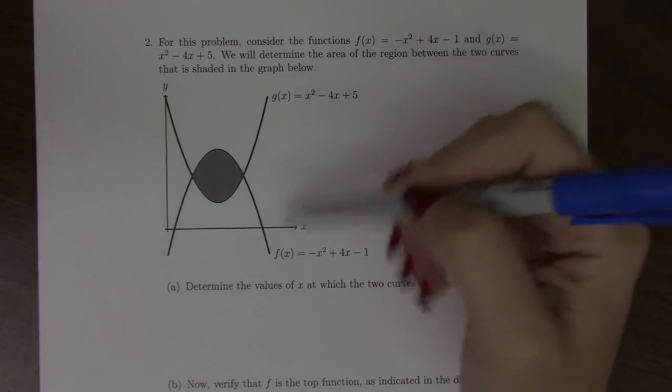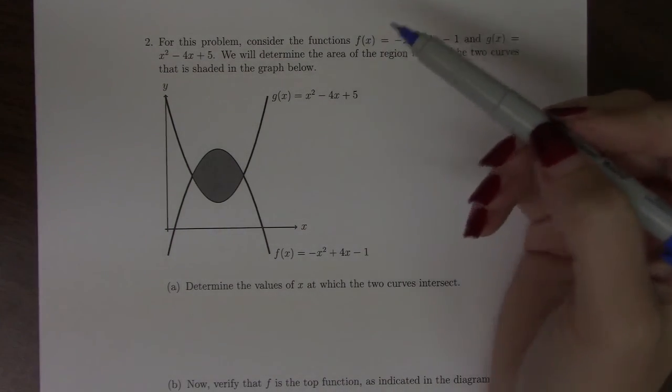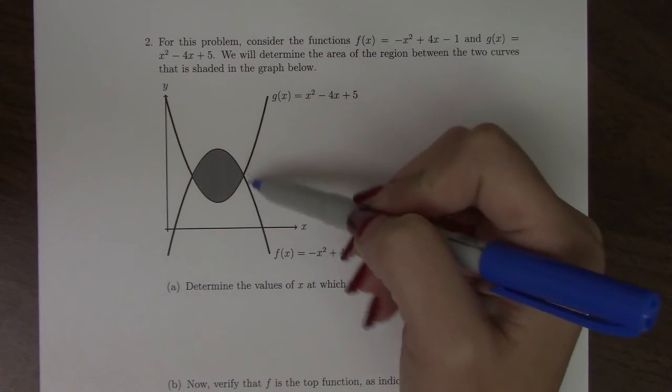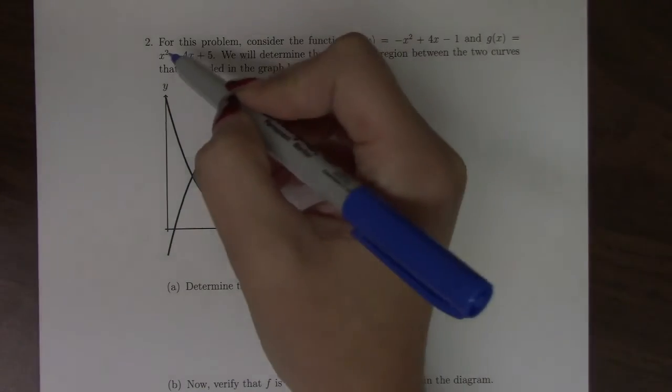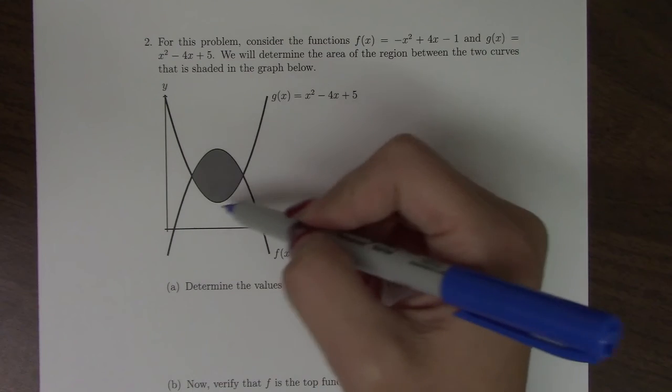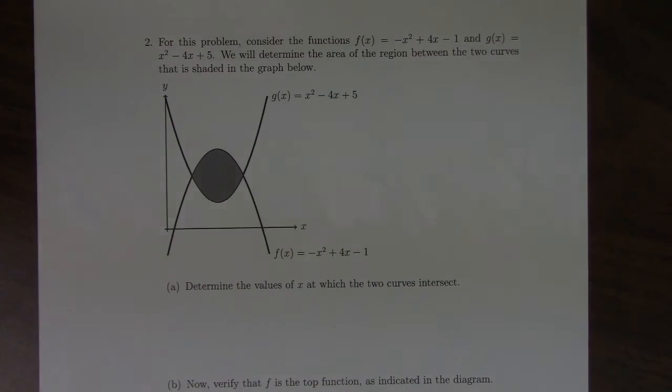And we've labeled the graphs for you, but we actually didn't have to, because if we see a quadratic with a negative up front, we know it turns down, so that has to be f of x. And a quadratic with a positive a value in front of the squared term means it opens up, so that would have been g of x. So we could have actually reasoned that out even if we hadn't labeled them for you.